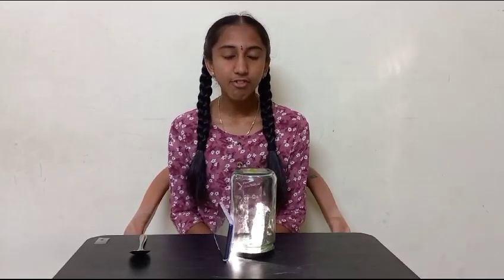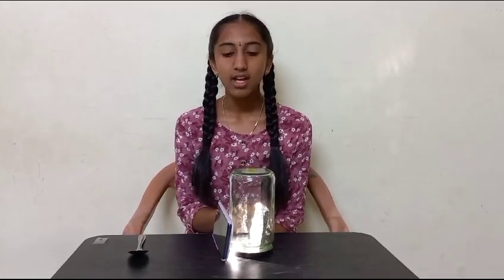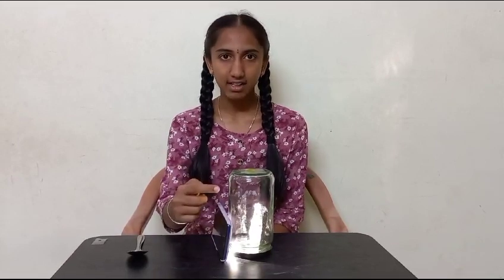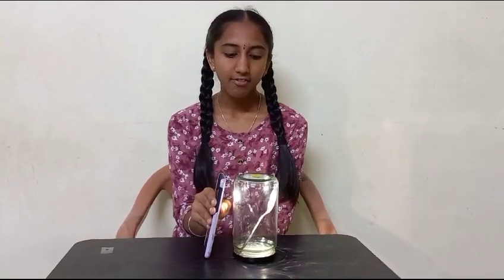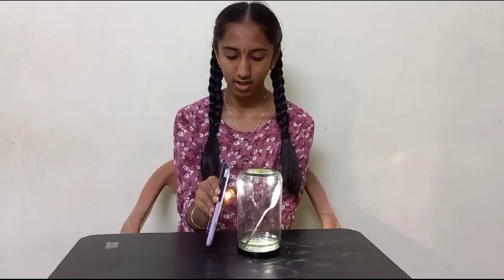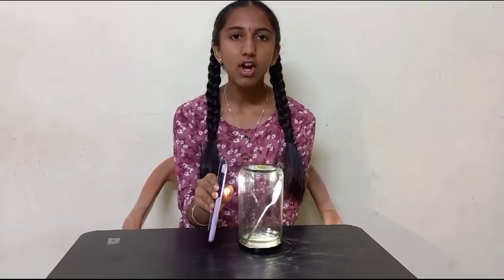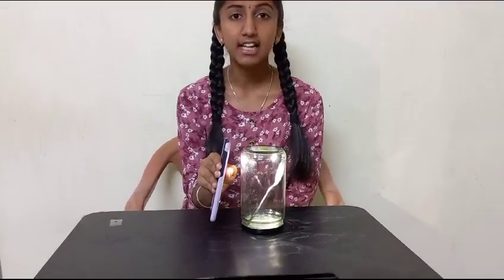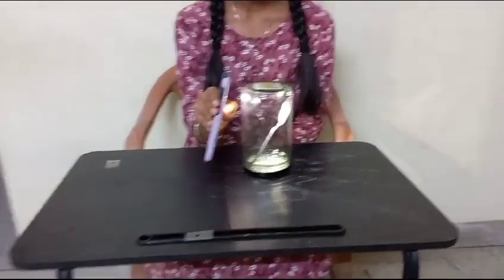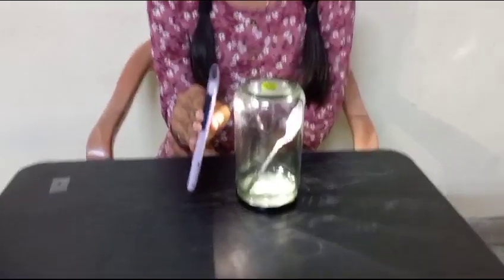I've thought of a variation in this model. Instead of using aluminium foil, we can use any smooth metal utensil which helps us in reflecting the light. Let's try. I've kept a spoon here instead of the aluminium foil. As this is not covering the whole space, we can see the reflection in the aluminium foil was much better than this.